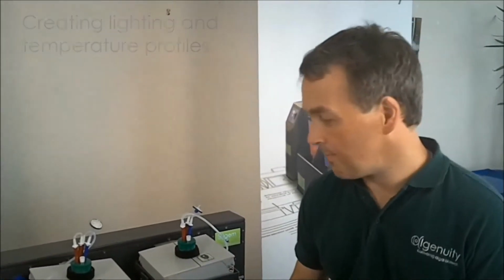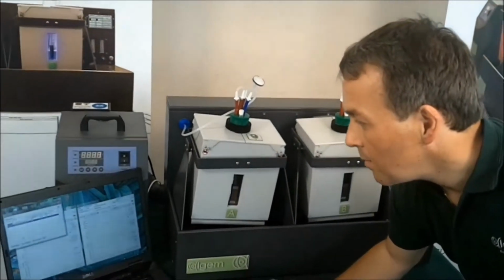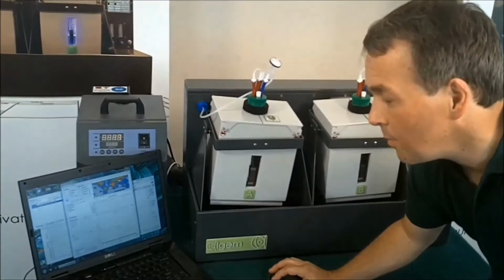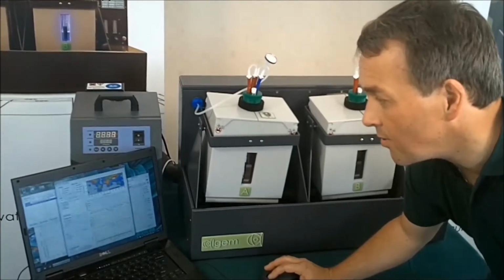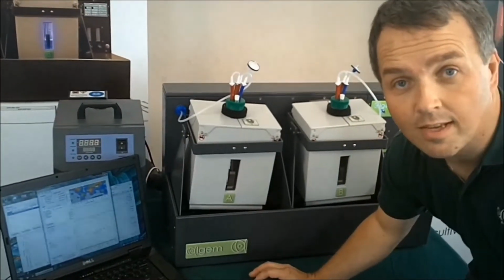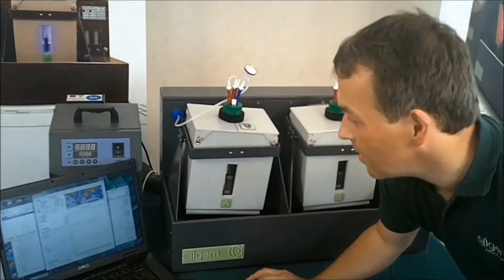Now I'm going to run you through some of the features of the software package that we use to create those lighting and temperature profiles to run Algem. By clicking on the Edit Profile button, you pull up this window, which allows you to have various options in terms of your lighting and your temperature.